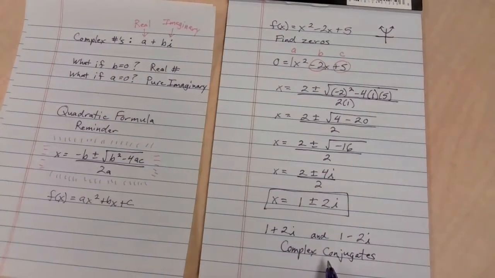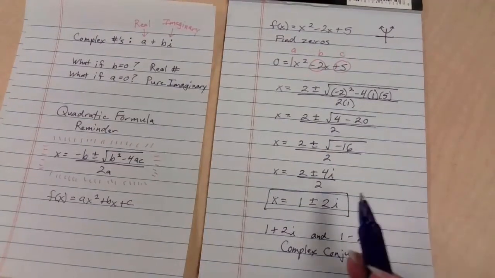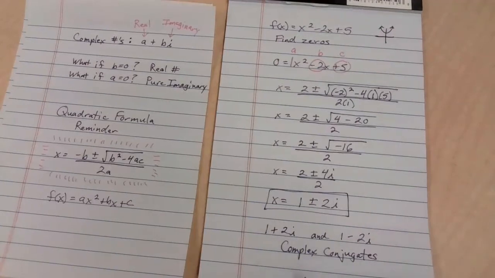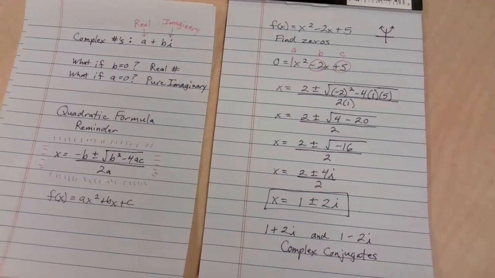So if you ever have one imaginary answer, you automatically have 2. If you happen to know that one of your imaginary numbers is 2i, then the other one's going to be negative 2i. If you happen to know that one answer is 12 minus 72i, well, then its complex conjugate is going to be 12 plus 72i. All right? The plus or minus goes with the imaginary part of things. They always travel in pairs. You can't have one.